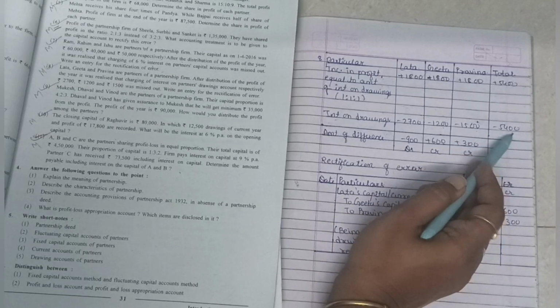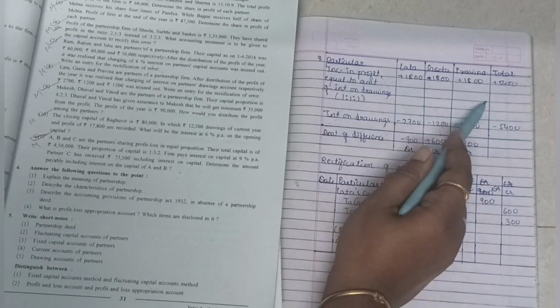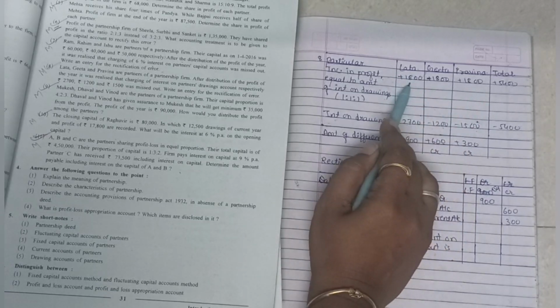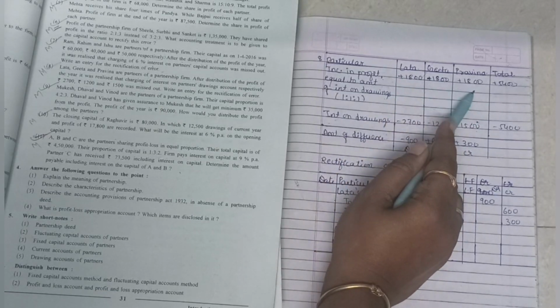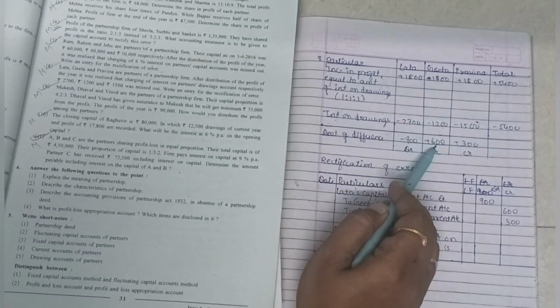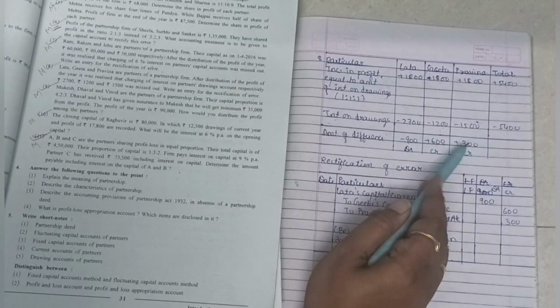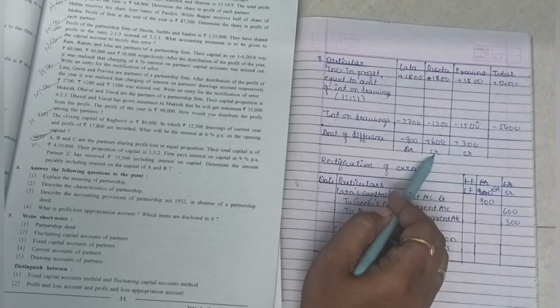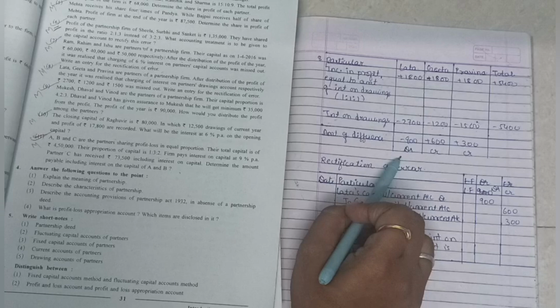Now this 5400 will be distributed equally among these three partners. So equal means 1800, 1800 and 1800. So here we will get minus 900, here we will get plus 600 and here we will get plus 300. Plus credit and minus debit.